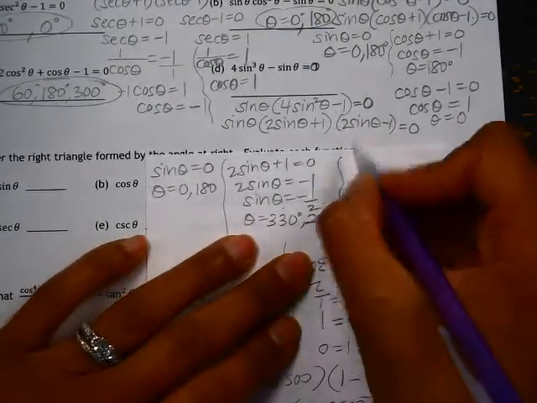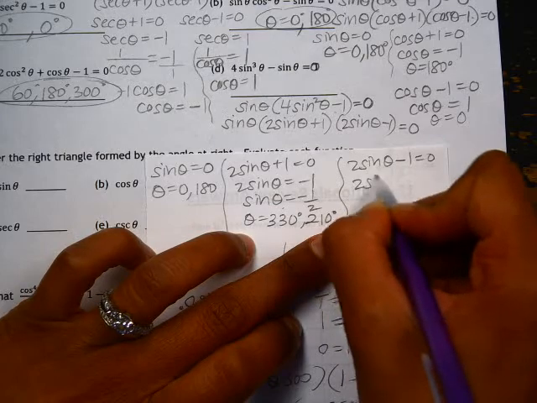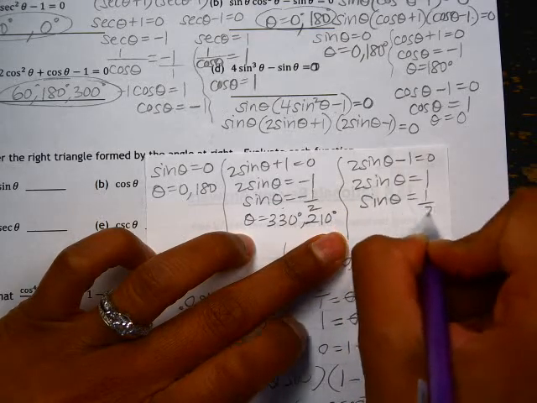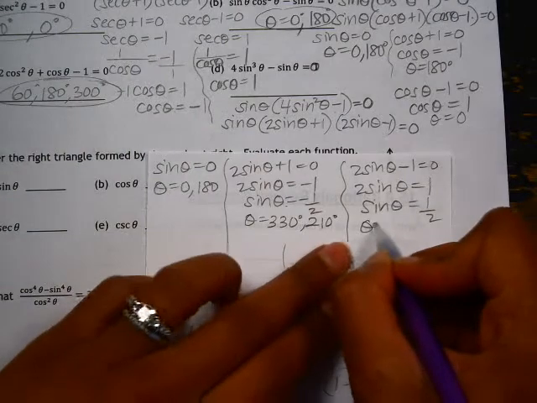And then lastly, 2 sine theta minus 1 equals 0 would give us 2 sine theta equals 1. Sine of theta is equal to 1/2. And that would occur both at 30 degrees and 150 degrees.